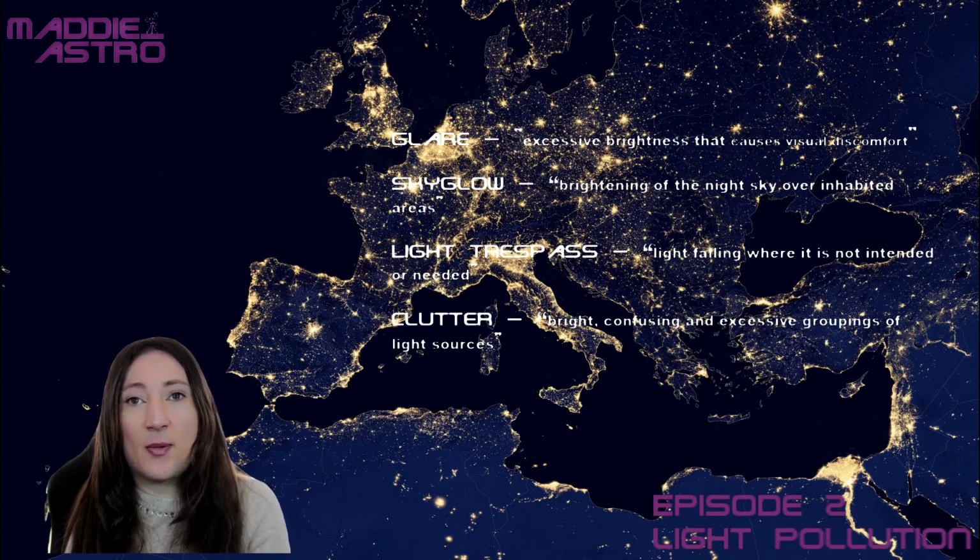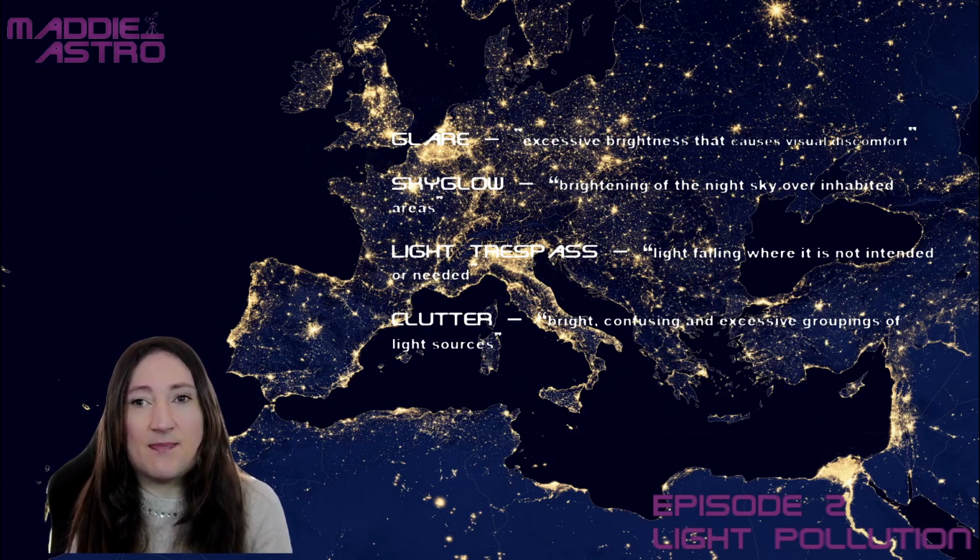So this is the brightening of the night sky over inhabited areas. This is effectively due to all that light that is generated by human activity. So all the street lights, building lights, any kind of artificial light you can think of that basically goes outside contributes to this, and it effectively causes what's known as a light bubble, or sorry, light dome, should I say.